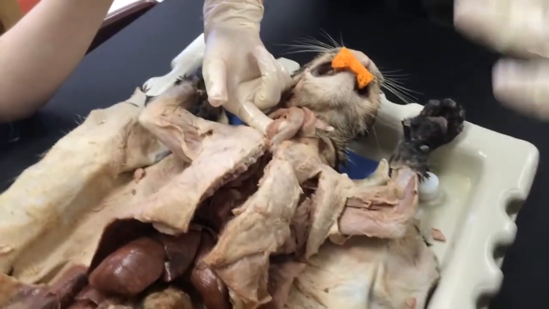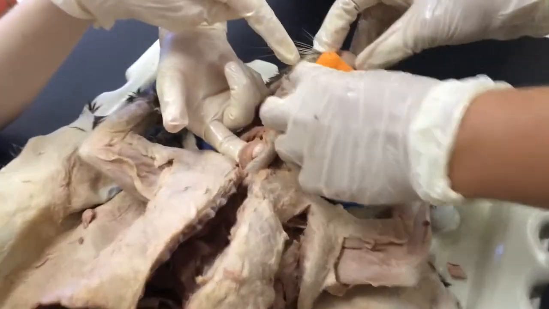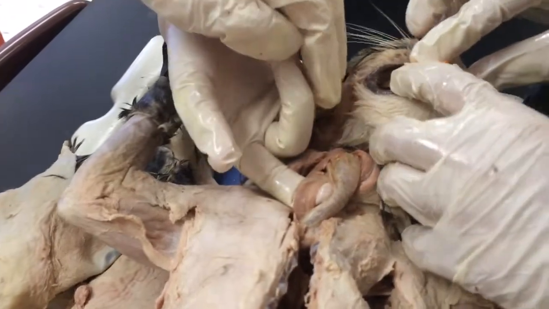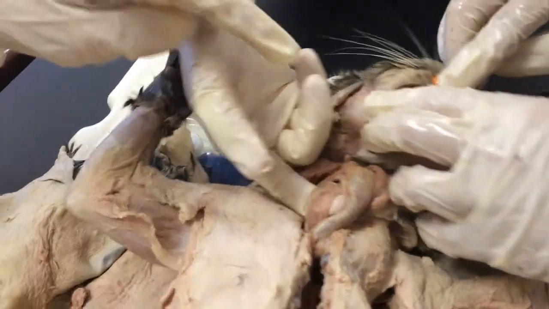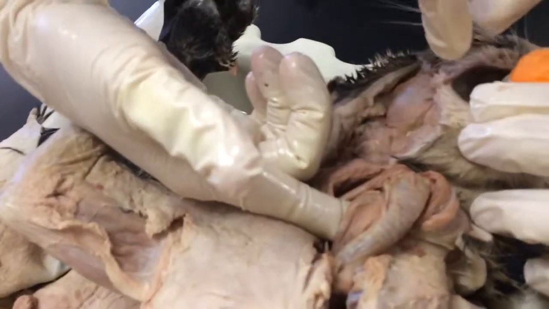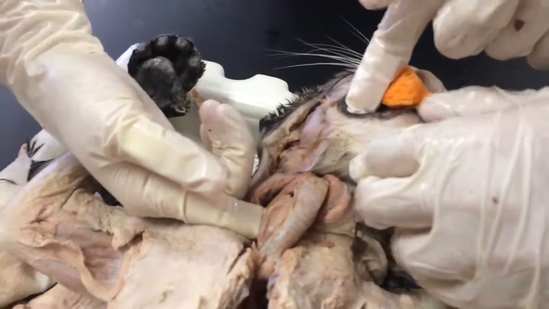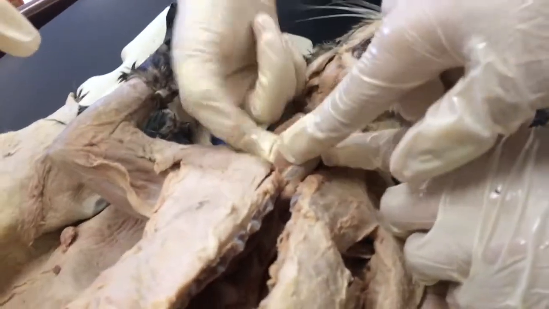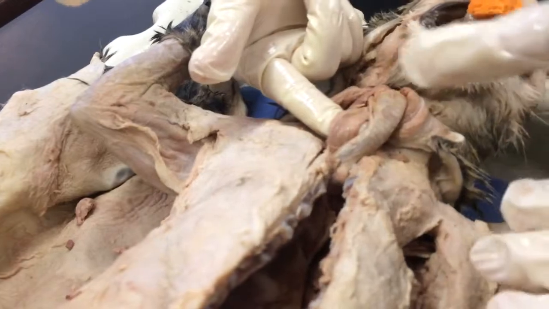So this is the digestive system. So first we have the oral cavity, and you have the teeth and the throat. Then over here you can see the salivary glands, which are right here and right here. The pharynx, which is in the back of the throat. You have the esophagus right here, which is behind the trachea.